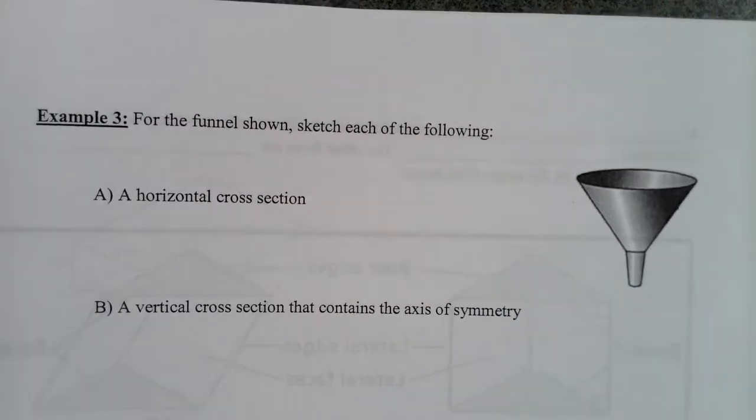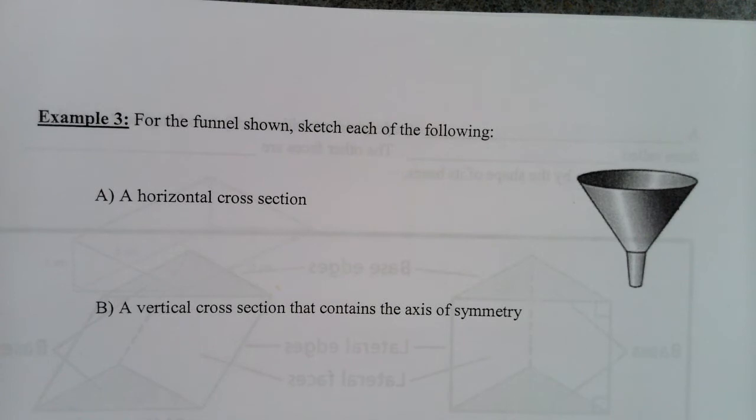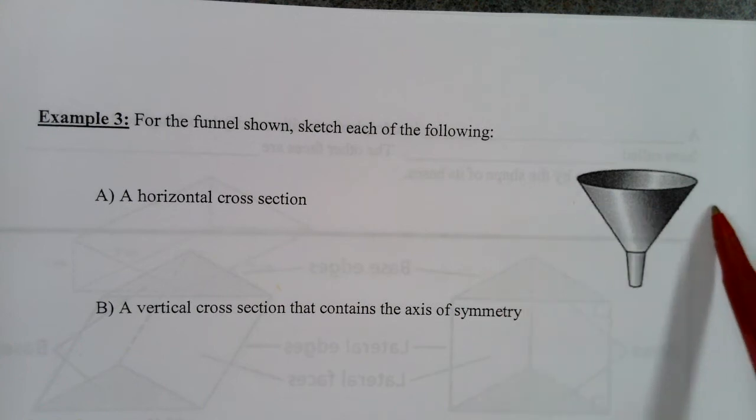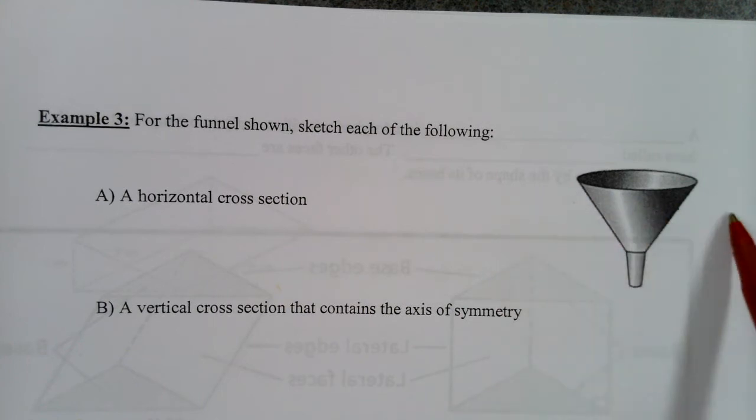Example 3. For the funnel shown, sketch each of the following. So this one says sketch it, so you have to draw a picture. A horizontal cross section. Let's say we cut through it horizontally. The cross section is going to be a circle.